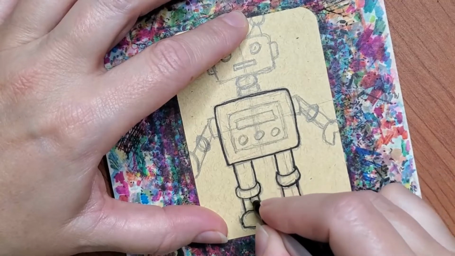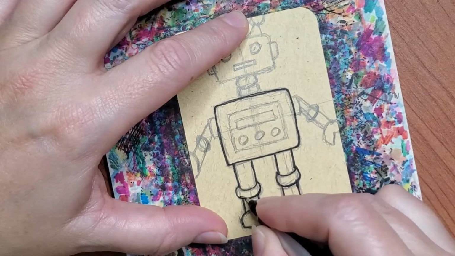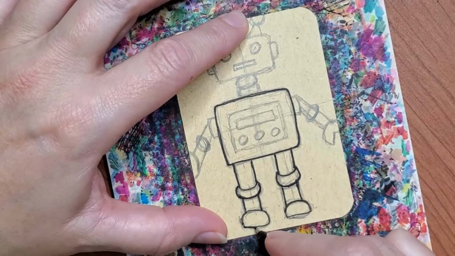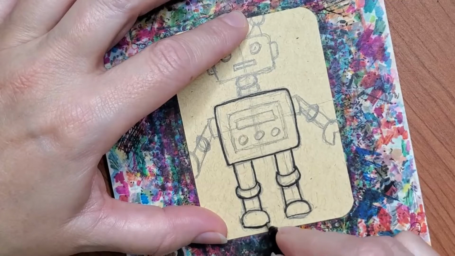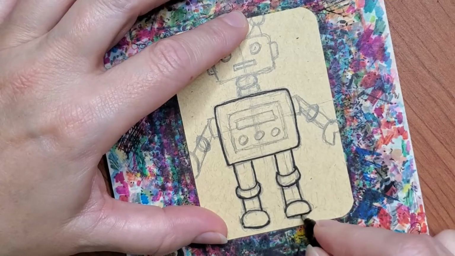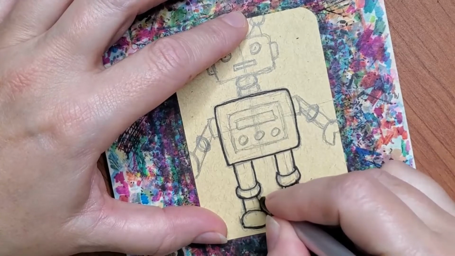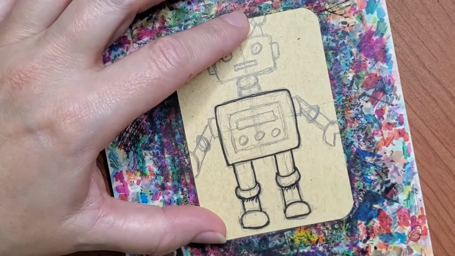When you're doing your outlining, you can add some variation in your line weight by maybe going back over top of them on the bottom where there might be shadows. You could go in and add some hatching or cross hatching for some shadows.